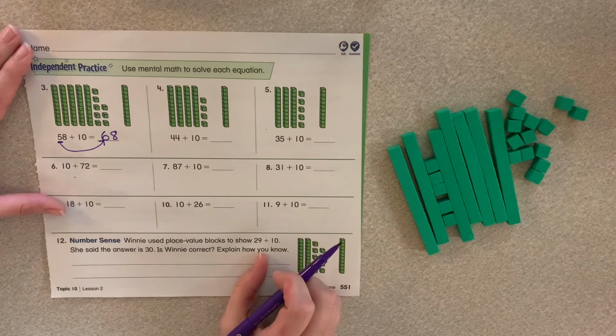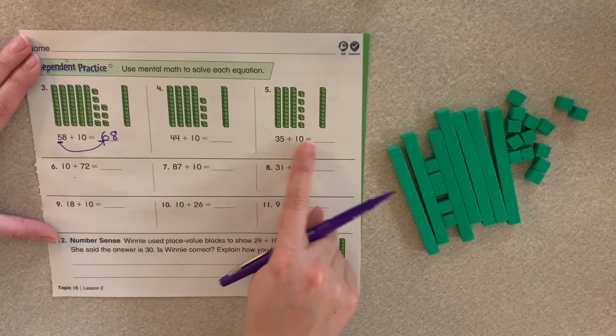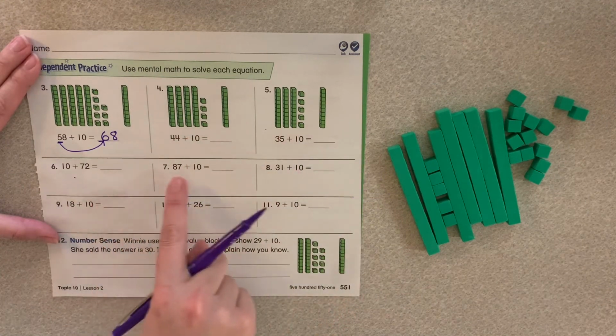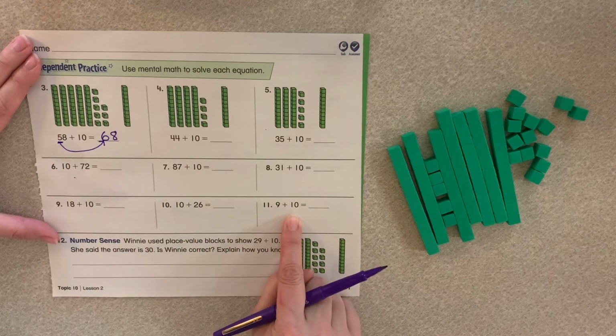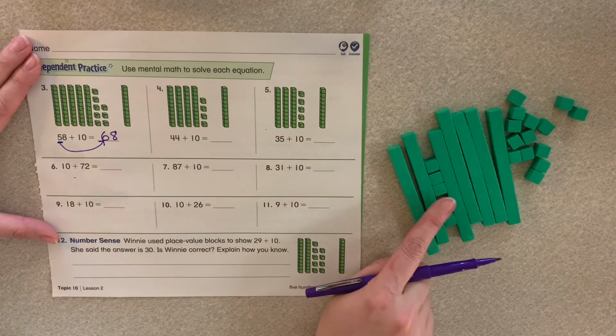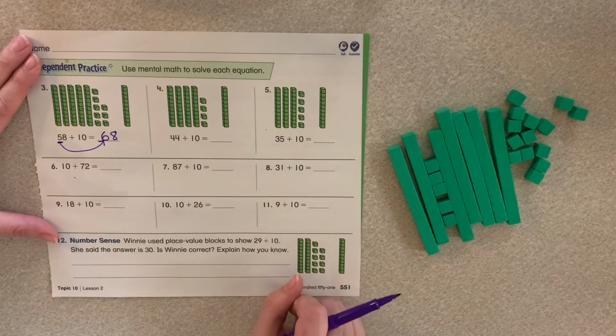Okay? All right, I want you to finish the page. Now I see some of them have the blocks, some of them don't, okay? Because we want to eventually be able to do it with our mental math. But again, if you need to use your blocks or draw a picture, you can always do that.